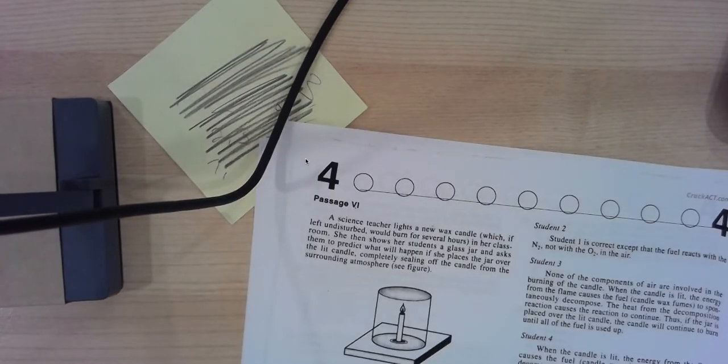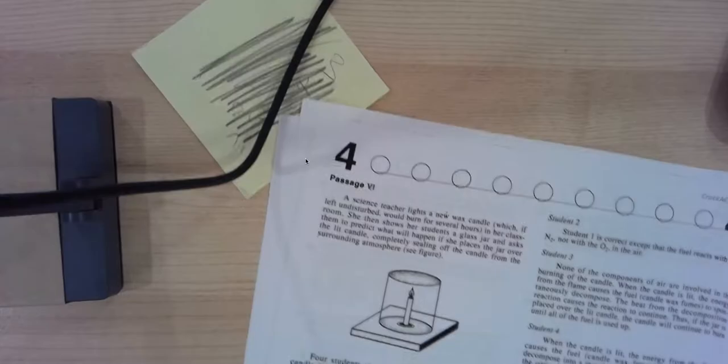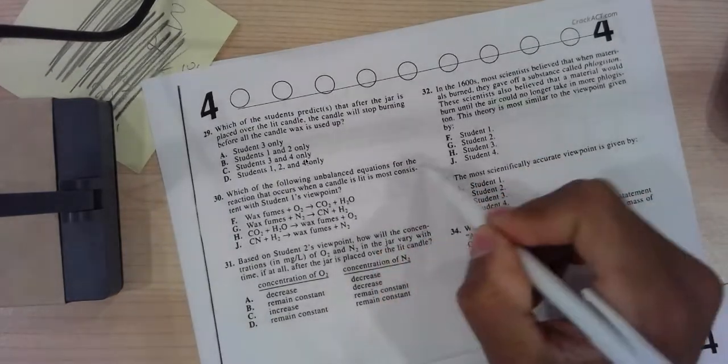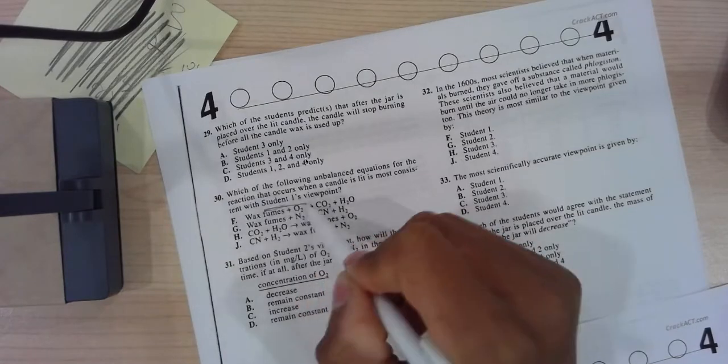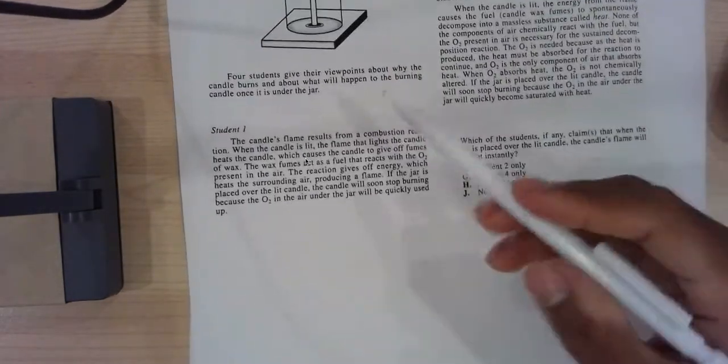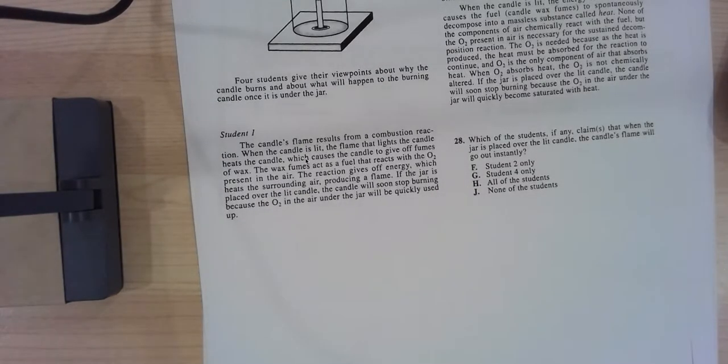All right, next passage. Who has questions on this? Ask them now, because I know no one here got 100%. Brianna. 30. All right, 30. Which of the following unbalanced equations is most consistent with student 1? All right, let's go see what student 1 was talking about.